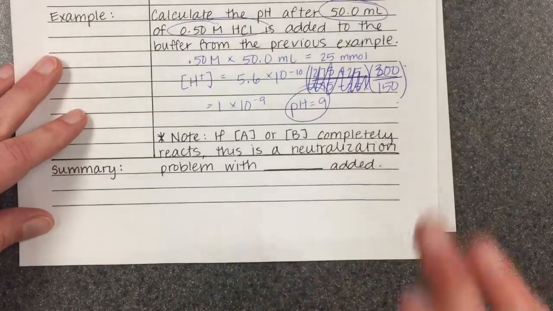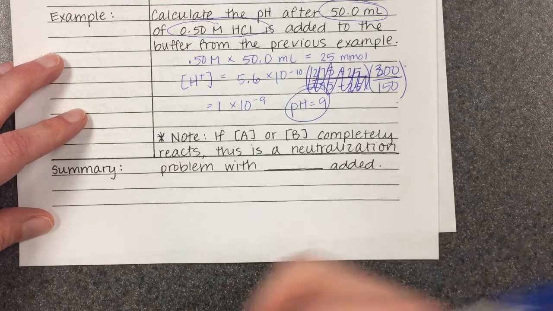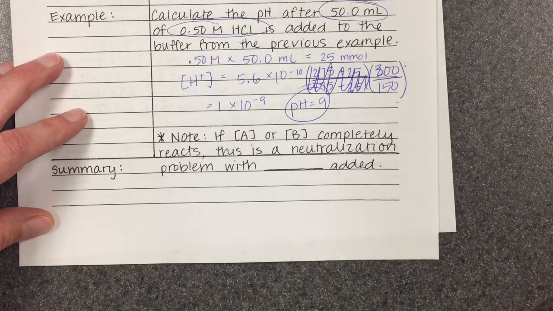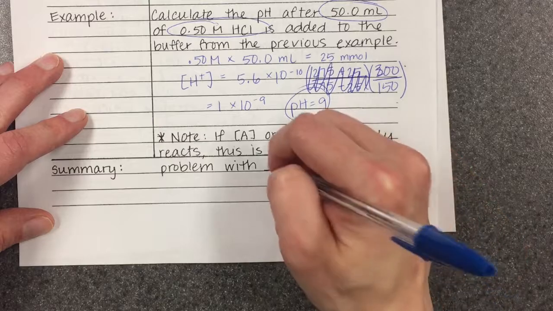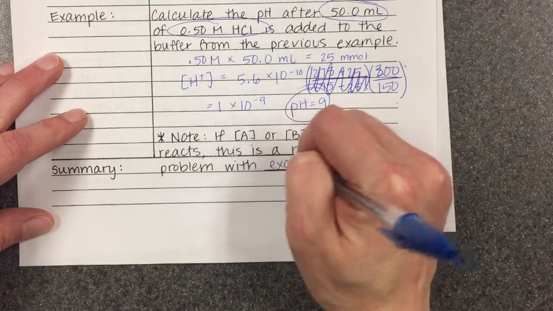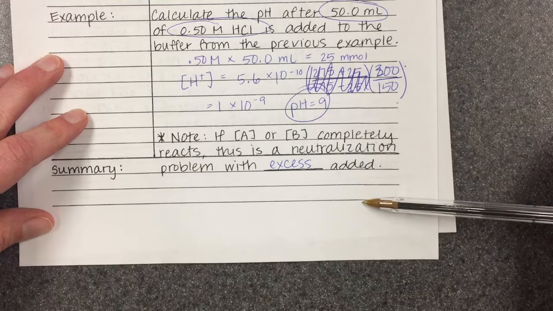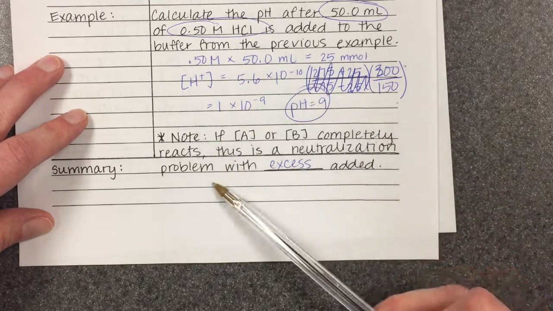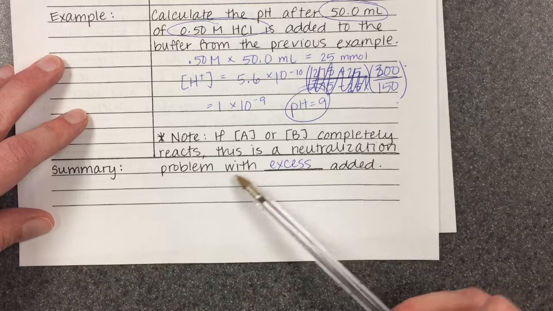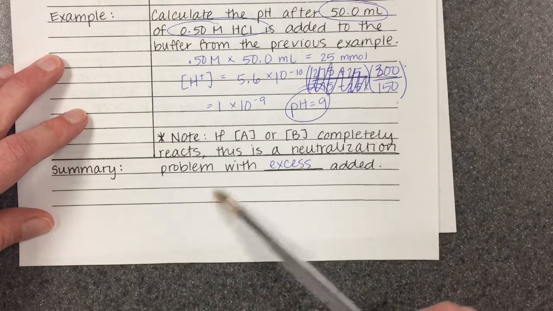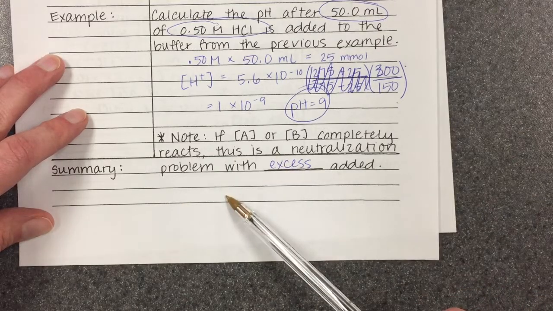Okay, now realize that if the acid or base completely reacts, then this is a neutralization problem with excess added. So if you run out of the top or the bottom, then it's more like a stoichiometry problem. Now you just have extra acid or base in the water. Figure out how many millimoles or moles of acid or base are in that solution.